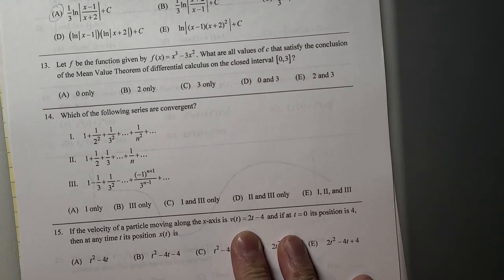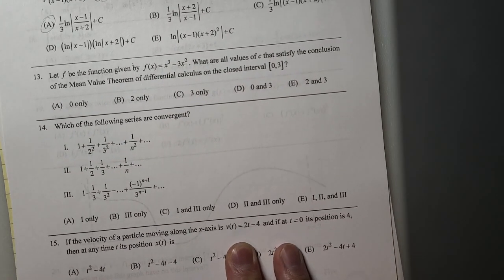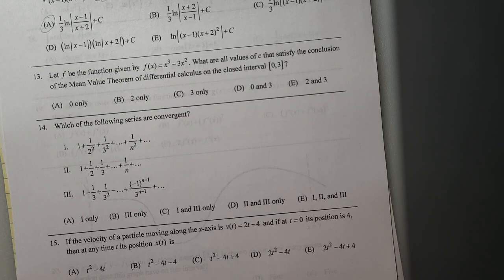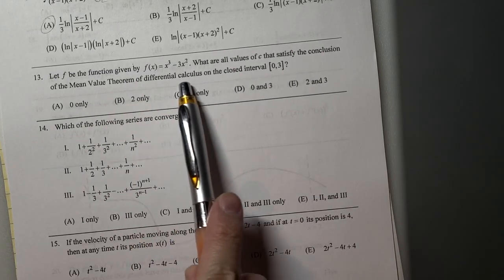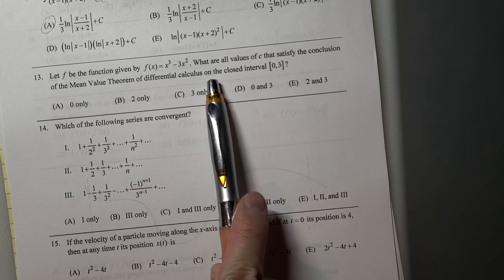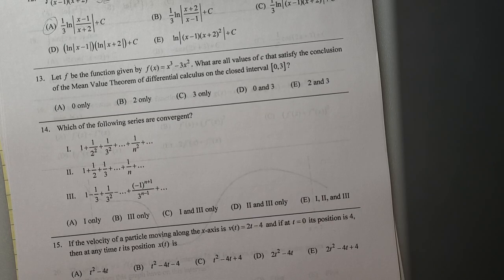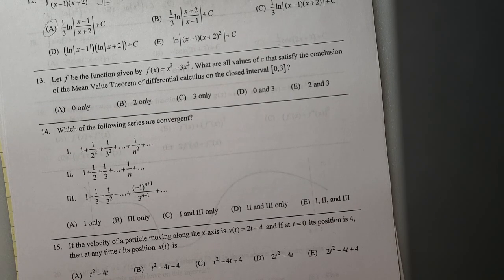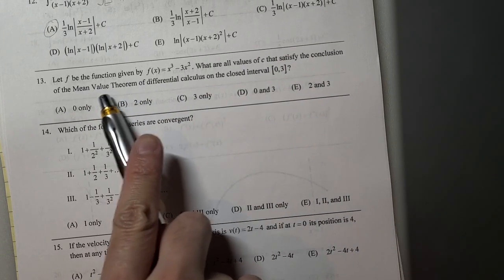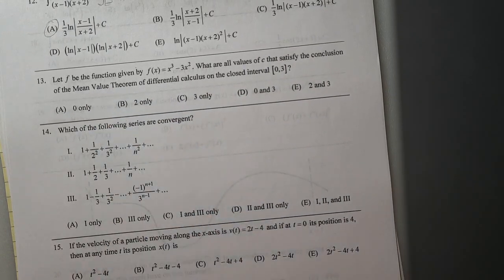Let f be the function given by f(x) = x³ − 3x², find all values of c such that the conclusion of the mean value theorem of differential calculus holds on the closed interval 0 to 3. Okay, so I'm like, what is c? But they assume that all books use the variable c for the mean value theorem. Okay, what does the mean value theorem say?